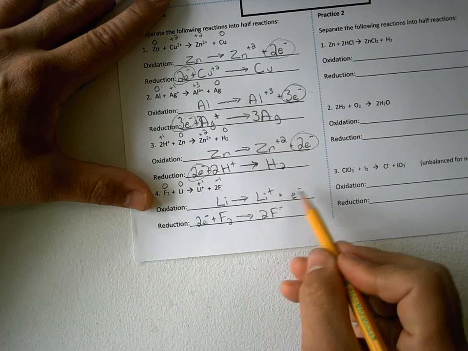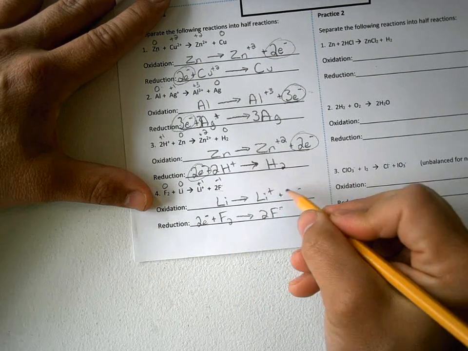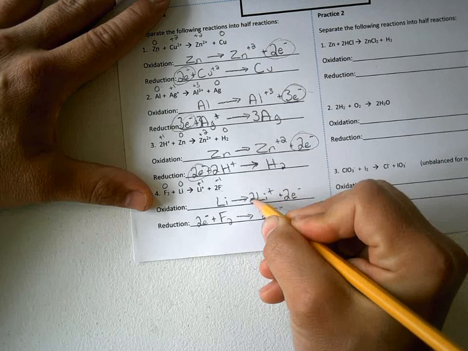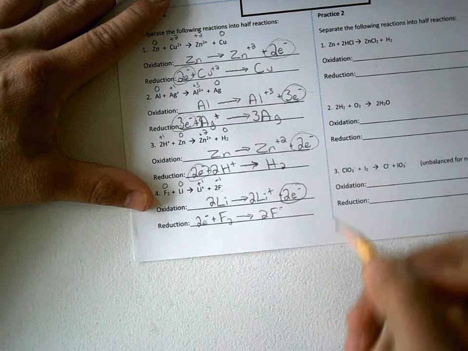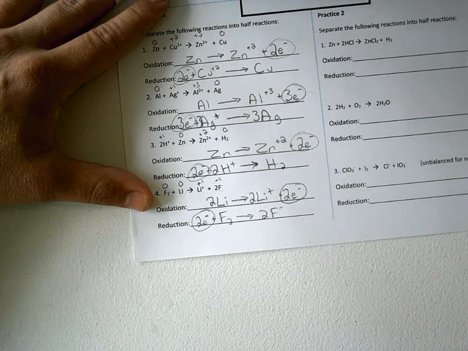Now, do these electrons match? No, they don't. So we need to multiply all of these coefficients by 2 technically. So the electrons being lost equals the electrons being gained.